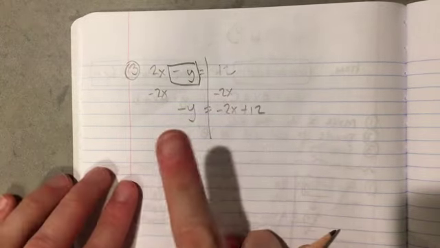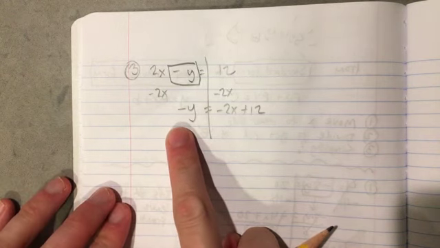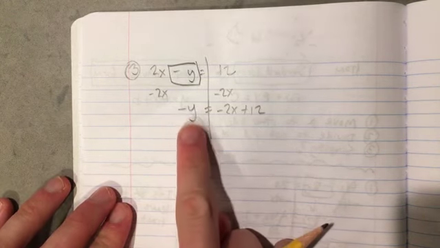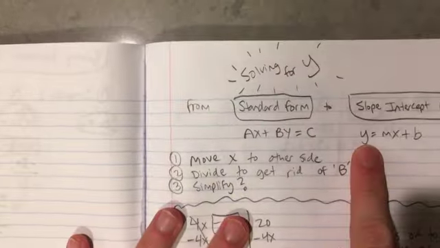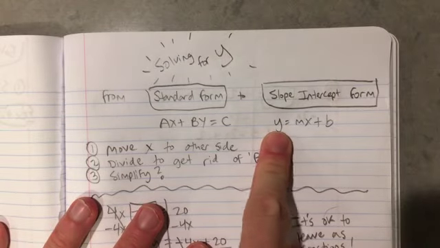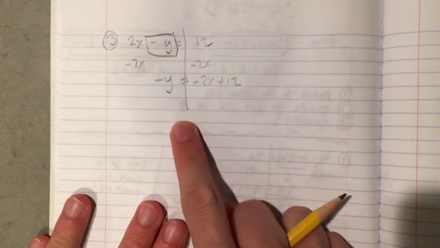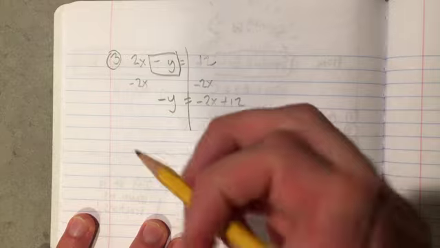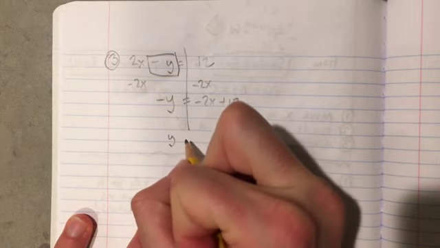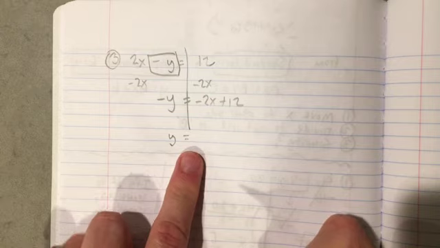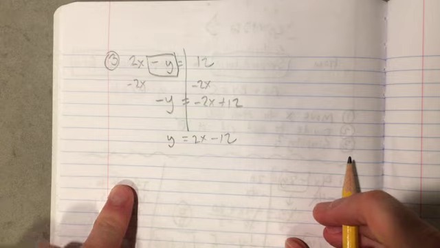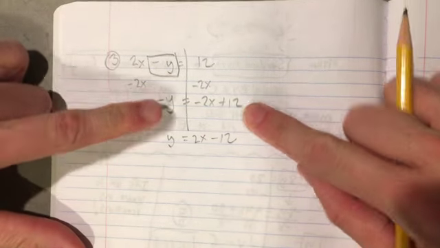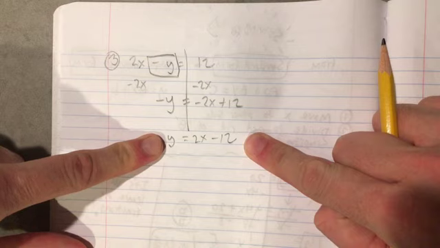And now, you might be looking at this going like, yeah, y is by itself, we're done. Well, not really. So that y is actually negative. If you look at what we're trying to get, we can't graph with a negative y. We have to have a positive y. And so I'm gonna write the final answer, and I want you just to think about what's happening here. So the final answer is actually y equals 2x minus 12.